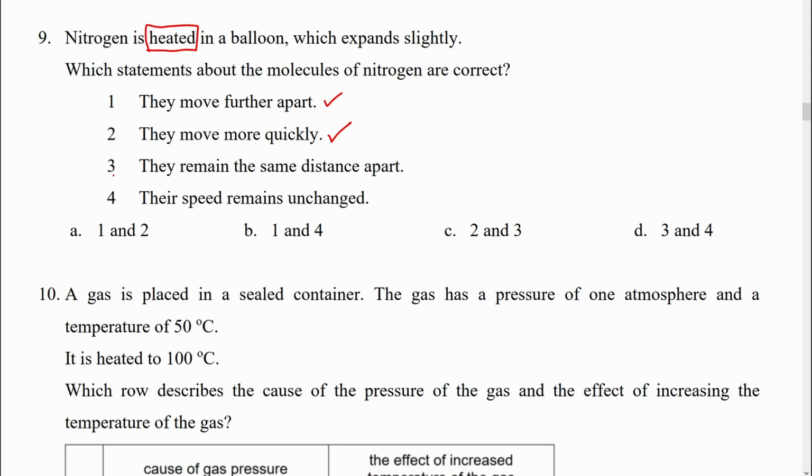While statement number 3 says that they remain the same distance. Nope. They will move further apart. And their speed remains unchanged. So this one is also wrong because they will move faster, not remain unchanged. So the correct answer is 1 and 2, which is A.